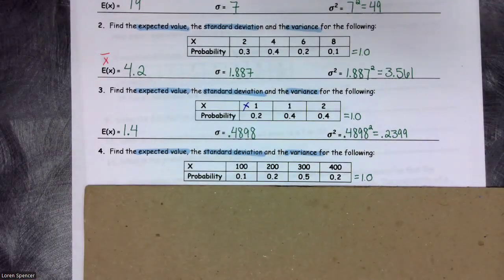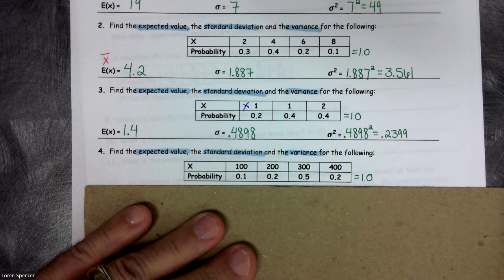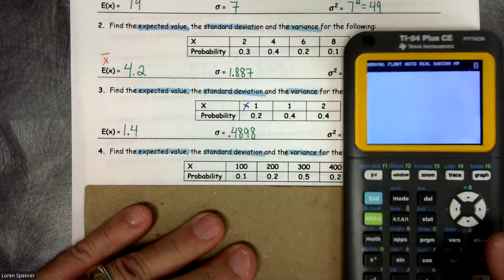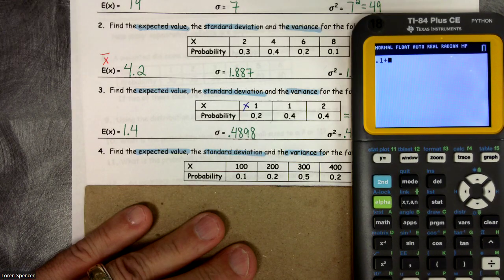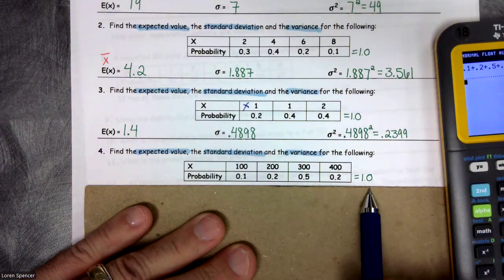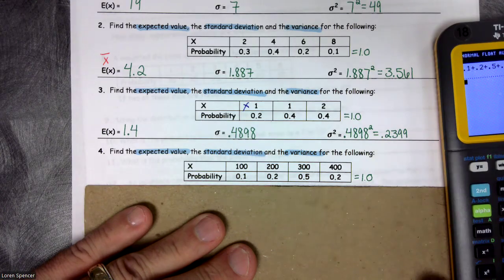All right. Number 4, find the expected value, the standard deviation, and the variance for the following. Once again, does it add up to 1? We say it does, but let's check to make sure. Super important, otherwise it won't work. So 0.1 plus 0.2 plus 0.5 plus 0.2 equals one whole. It's a valid probability distribution. Well, we can have 100, 200, 300, or 400.